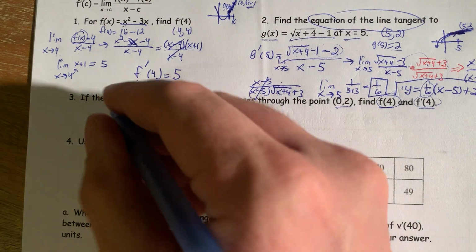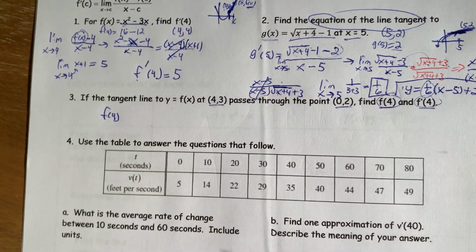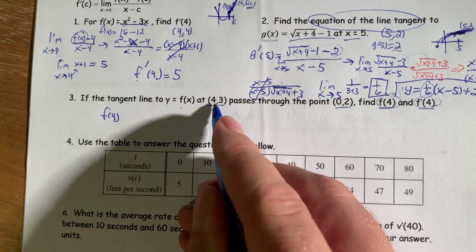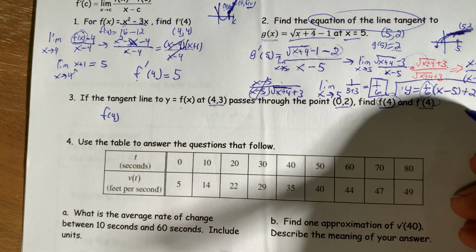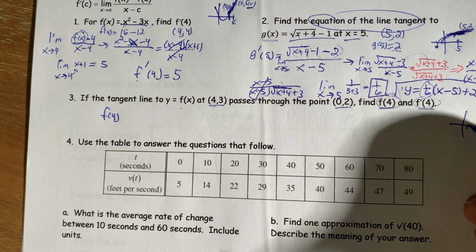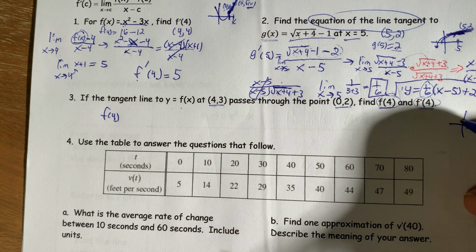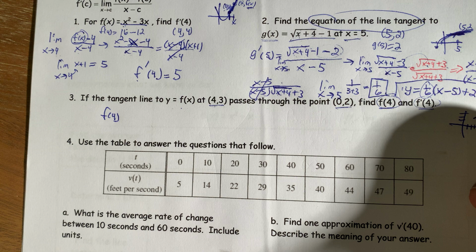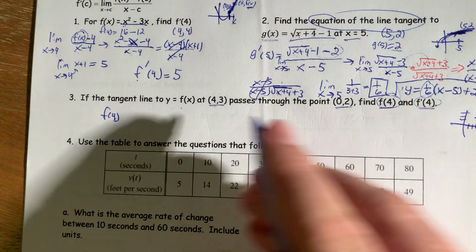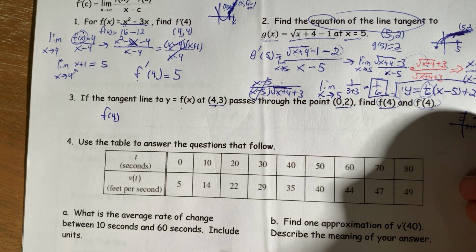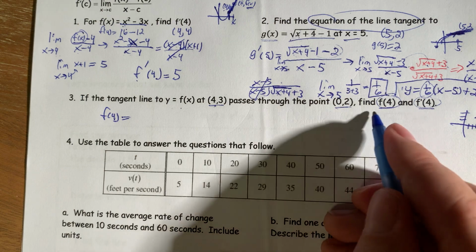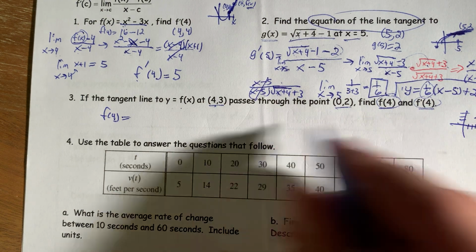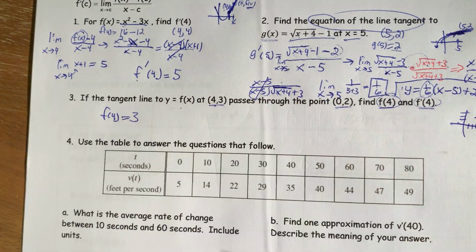Well, f of 4. If the tangent line to f of x at (4, 3), so we don't know what f of x looks like, but we know that the tangent line is tangent to it at (4, 3). So whatever's going on here, the tangent line has to be touching there. And since the tangent line passes through (4, 3), the function value at 4, which is what f of 4 is asking for, the function value at 4 is 3. And it just told us that.